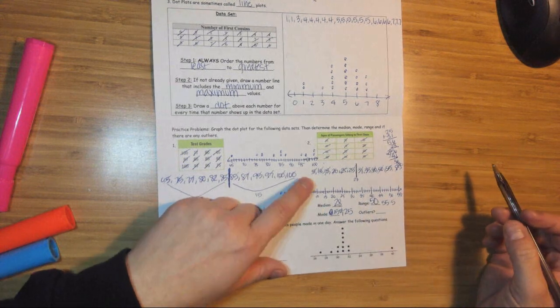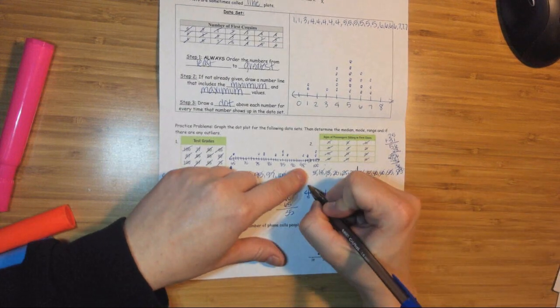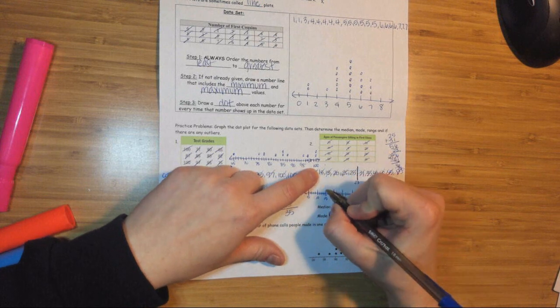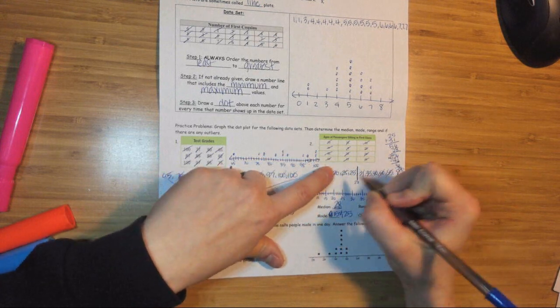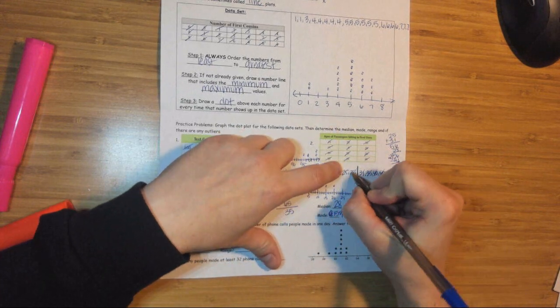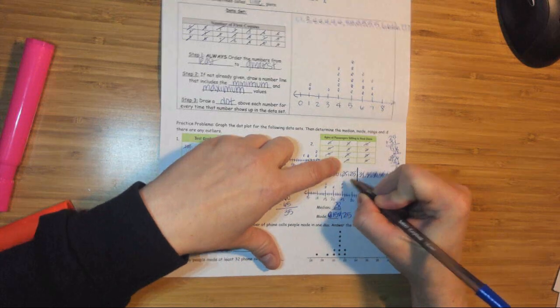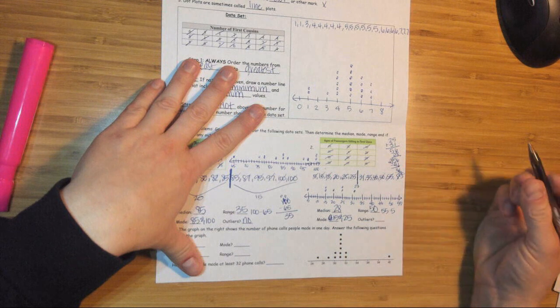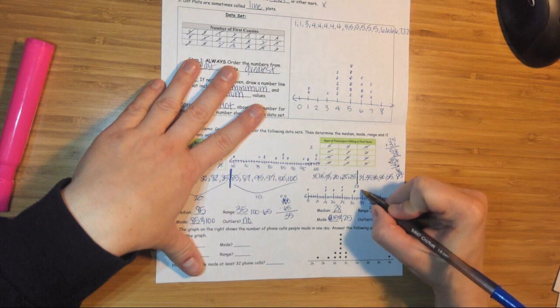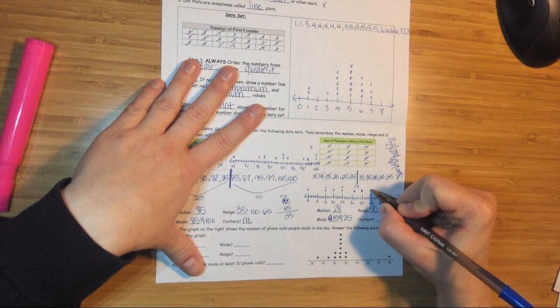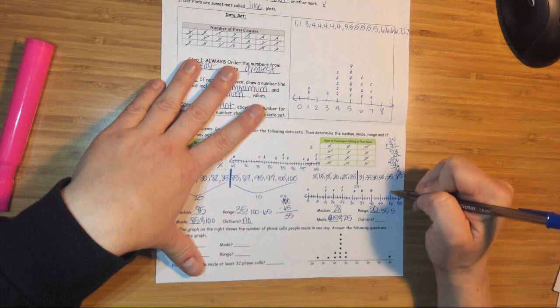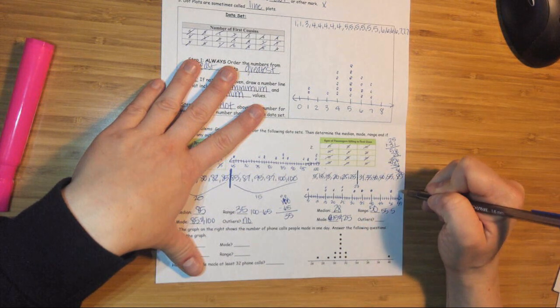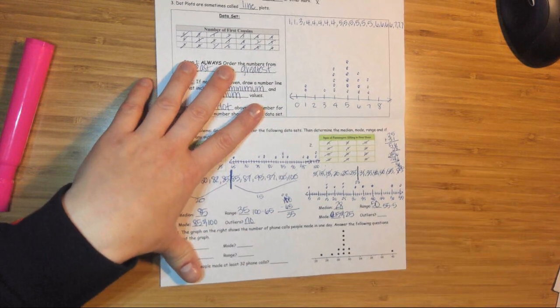Okay, so let's graph our dots. So I need a dot at 5. I need 2 dots at 15. I need a dot at 20. 2 dots at 25. A dot at 31. That's about right here. Dot at 35. A dot at 40. A dot at 50. And then a dot at 55. So there's my dot plot.